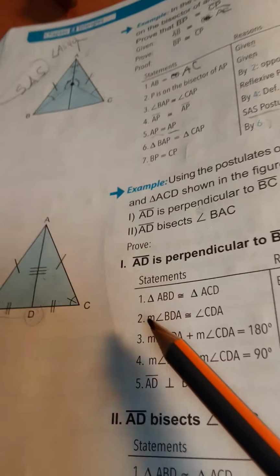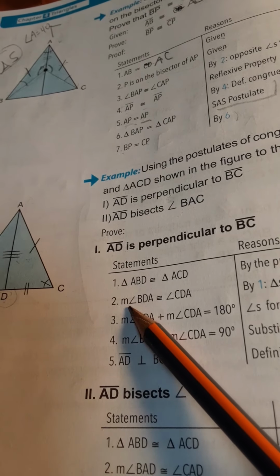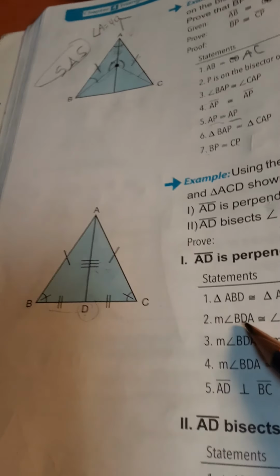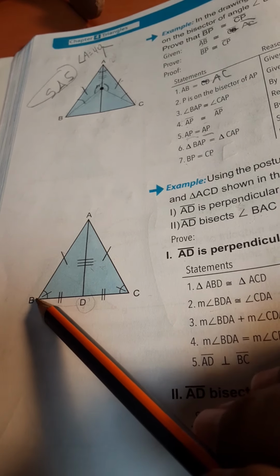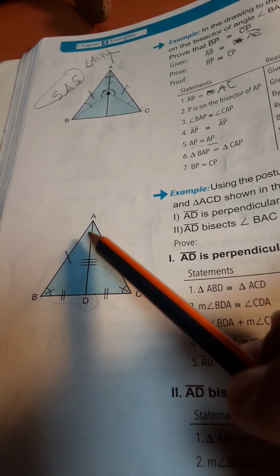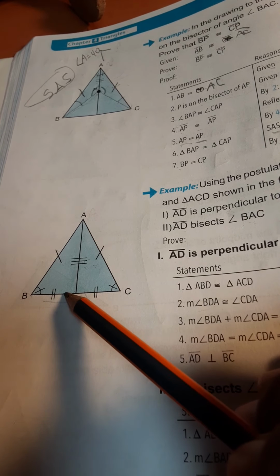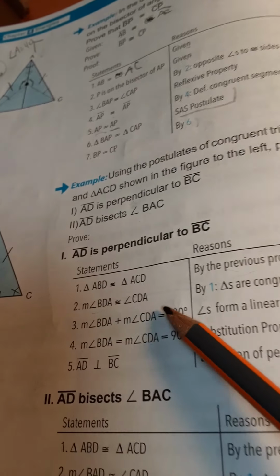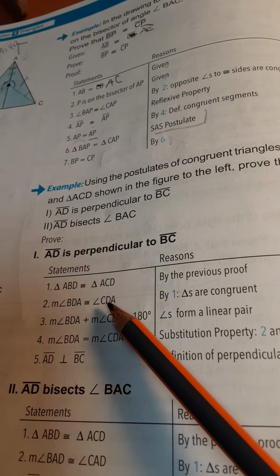Okay, now look at what happens here. The measurement of angle BDA, which is here, BDA, we're talking about this angle here, is congruent to CDA.